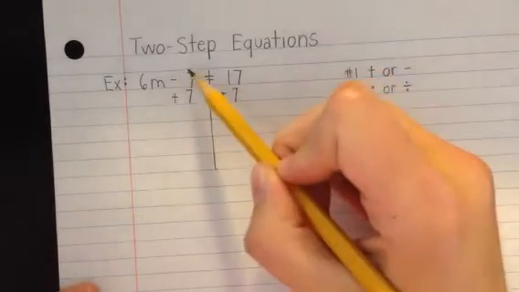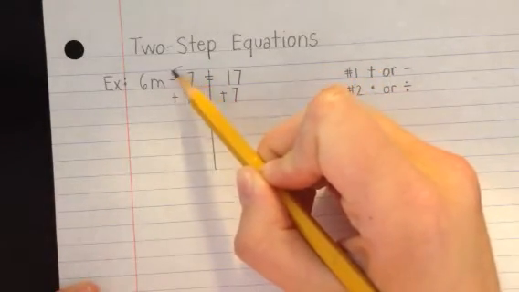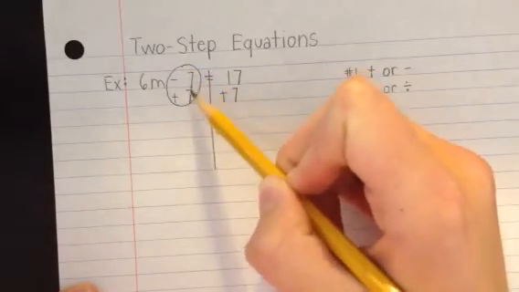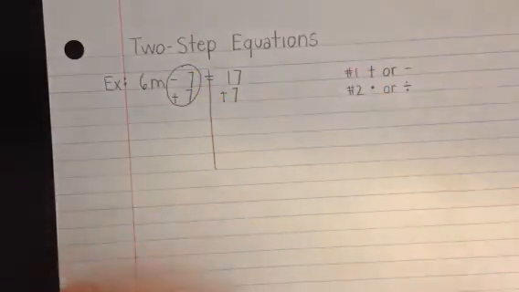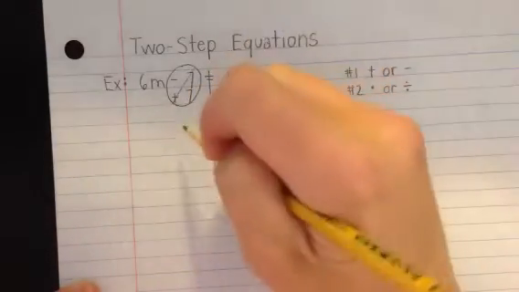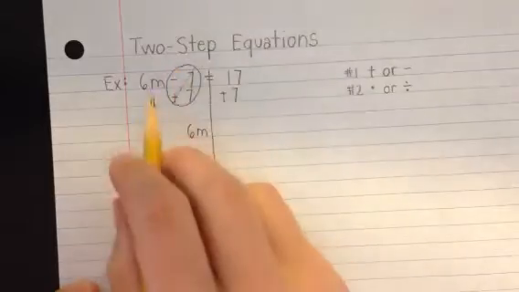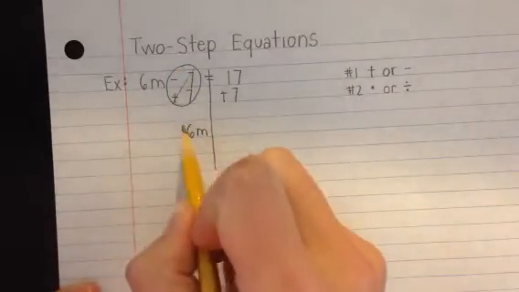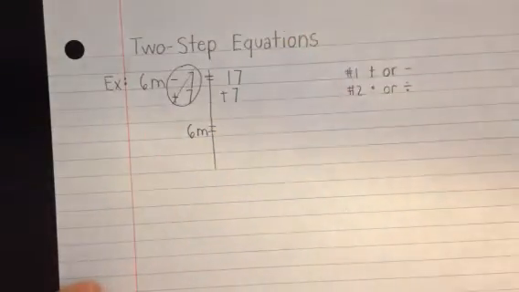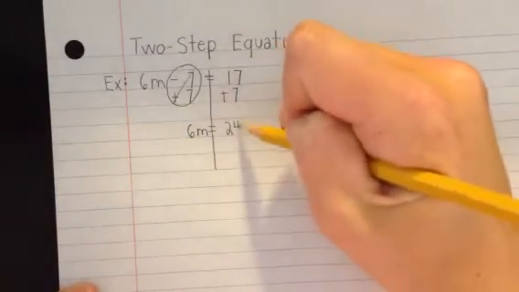The reason we do this is because negative 7 and positive 7, minus 7 and plus 7, cancel to 0, and cancel each other out. So all we have left on the left-hand side is 6m, just drag it down. Drag down that 6m, and then on the right side we've got 17 plus 7, which gives us 24.